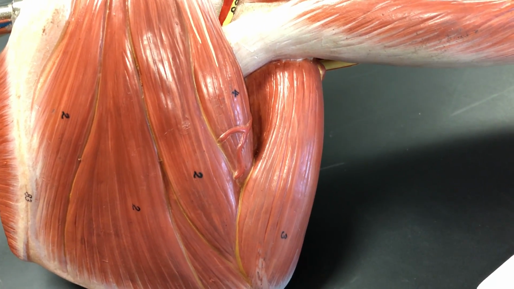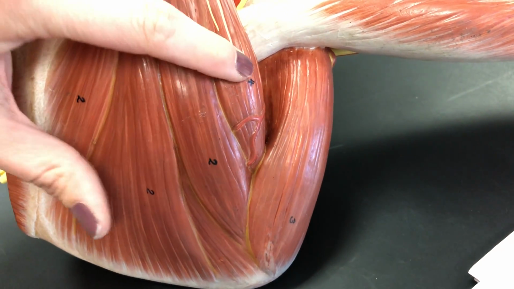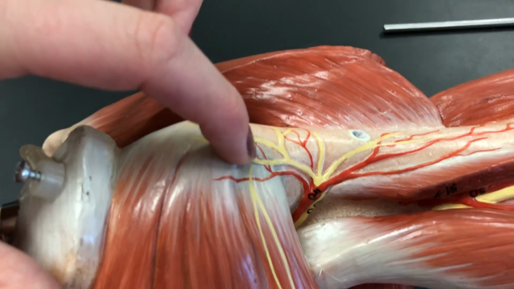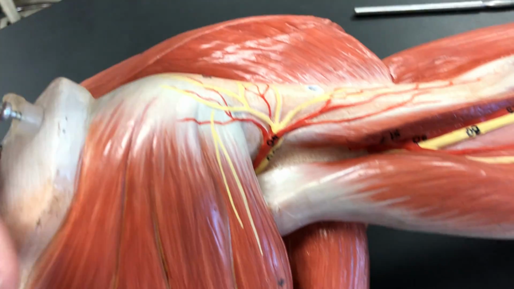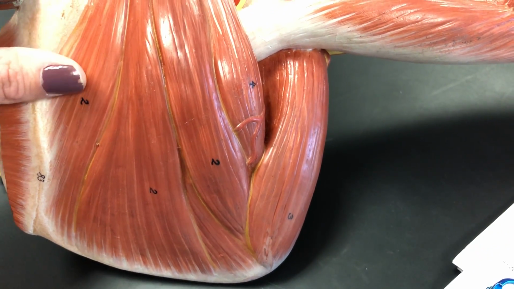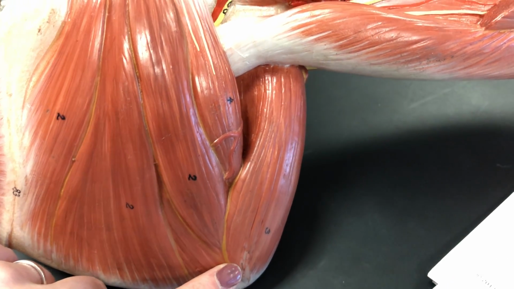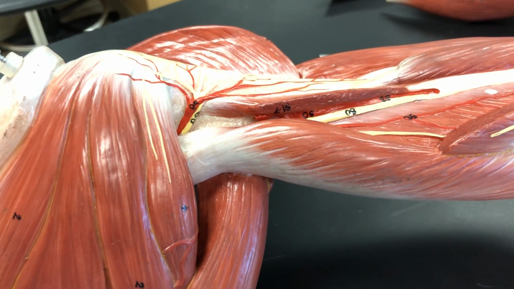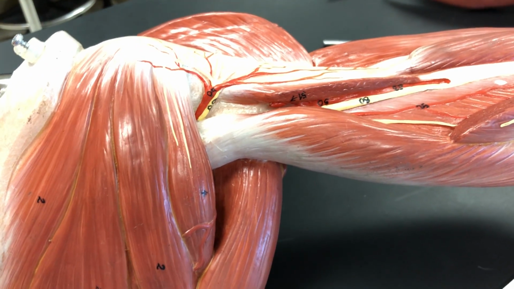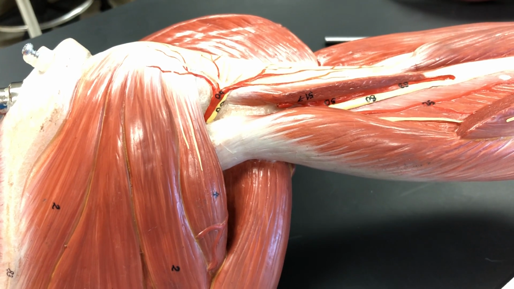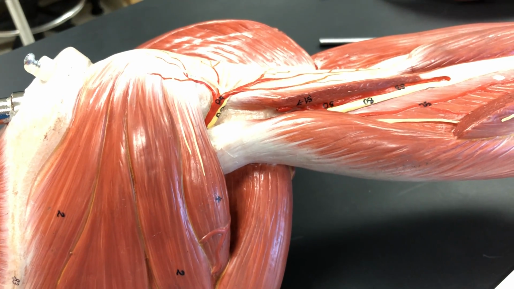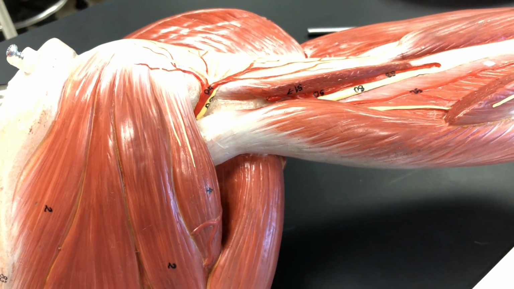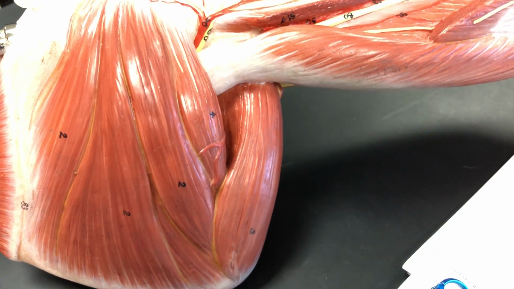Your teres minor originates in the lateral margin of the scapula, and it inserts into the greater tubercle of the humerus. The teres major originates in the inferior scapula, and it inserts in the intertubercular groove of the humerus, so up in there. As far as the action goes, the teres minor has a lateral rotation of the humerus. It's part of the rotator cuff that stabilizes the shoulder. The major extends, medially rotates, and adducts the humerus.